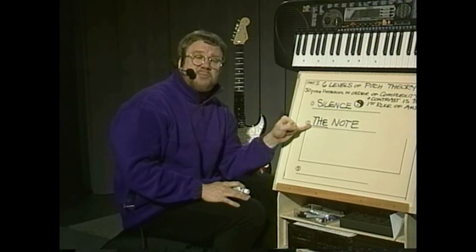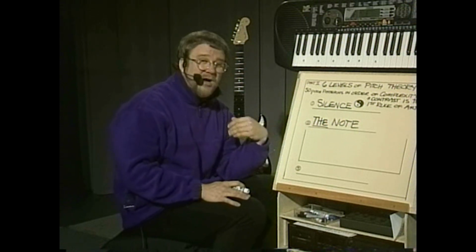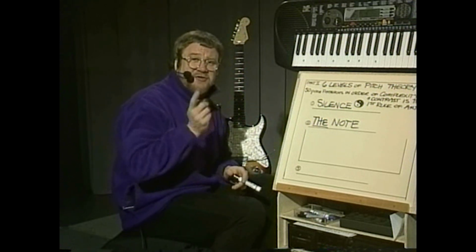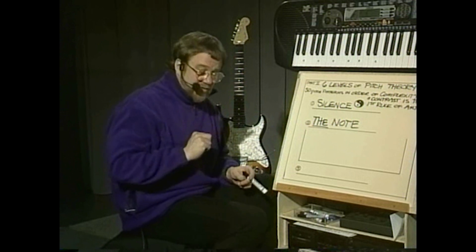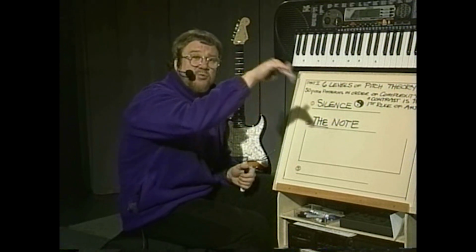But another thing we should probably remind ourselves about when we're talking about this level of the note is what a musical note is at all. It's a pitch. On the guitar, you have plucked one of the strings on your guitar and you've caused it to vibrate, and that string vibrating sends out sound waves through the air.